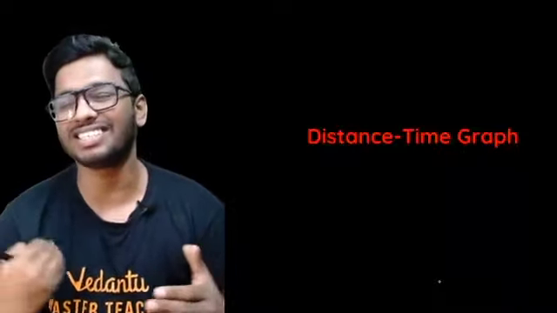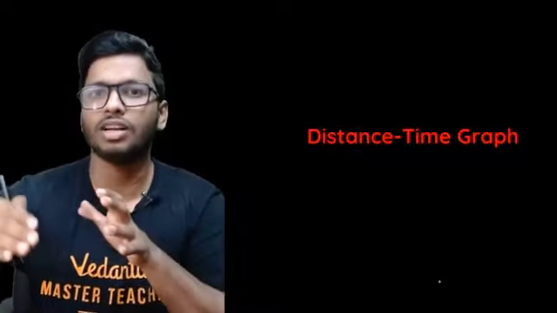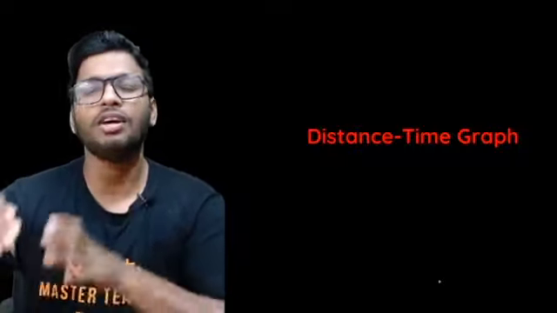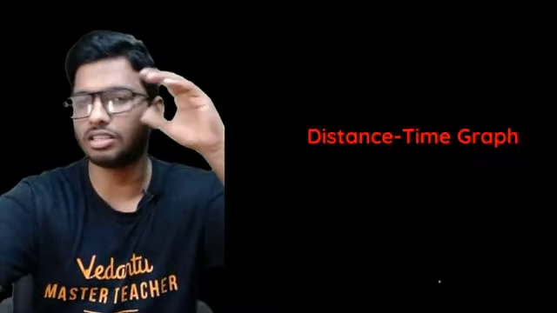Let us get started with distance time graph. First thing we're going to do is understand about distance time graph, then we'll understand a little bit about displacement time graph, and then we'll move on to velocity time graph as well. So let's start with distance time graph.